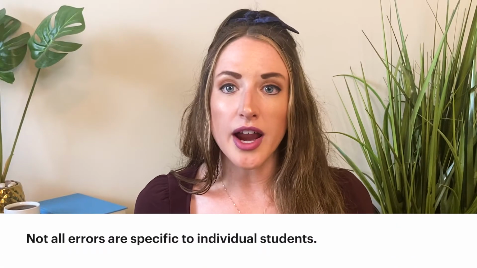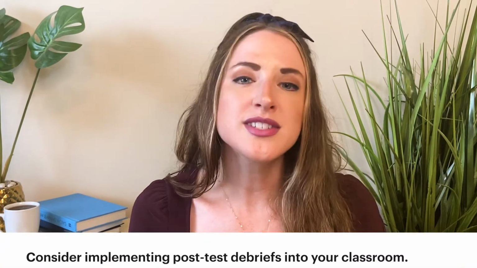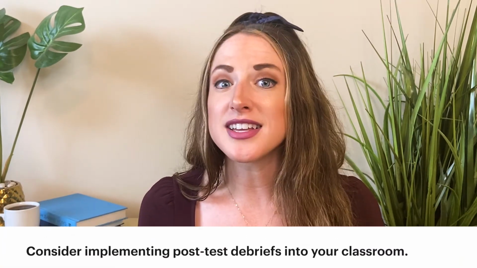Tip number 5, address common errors together in class. So not all errors are specific to individual students. Why not share those common errors out with the class? Post-test debriefs are a great way to do this, and you can even help illustrate key learning points for your students by showing them some data.